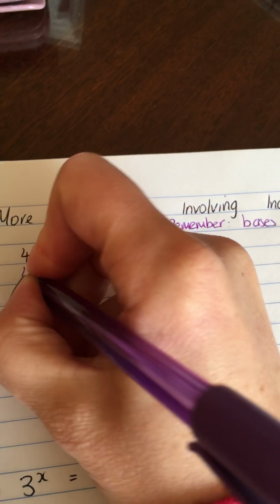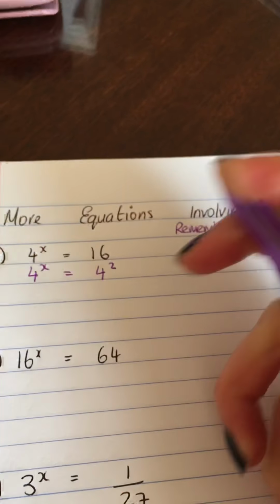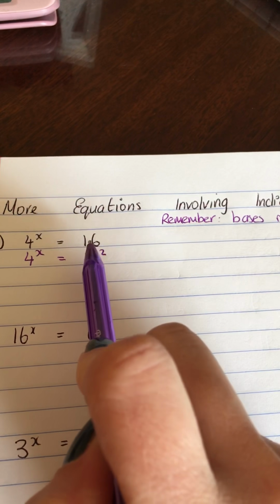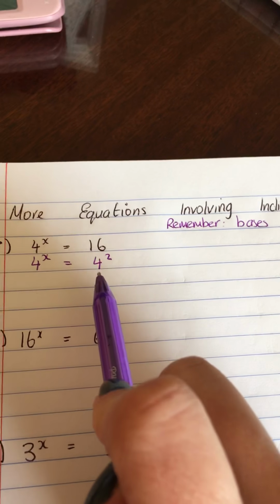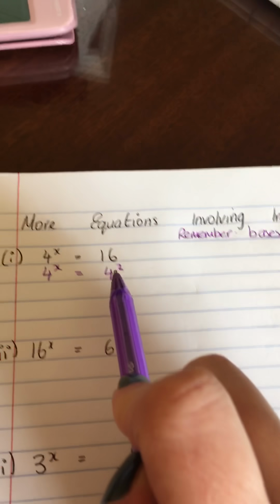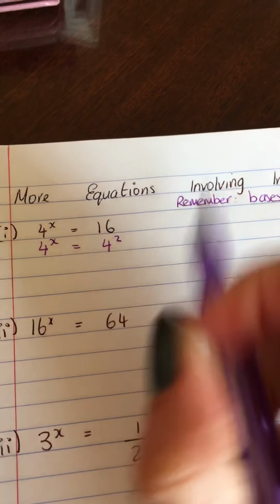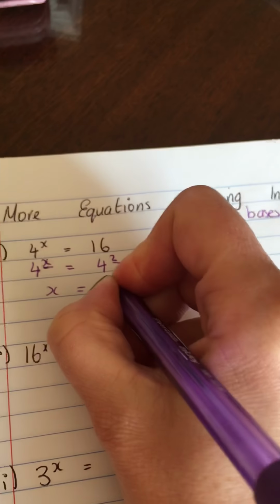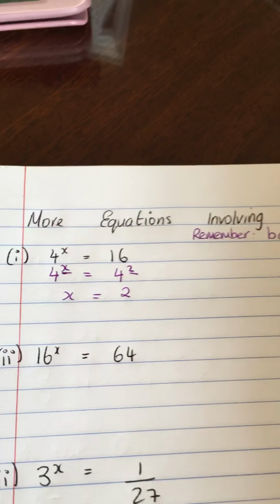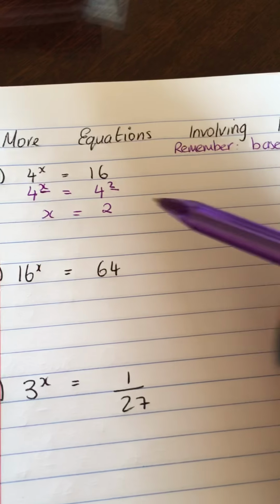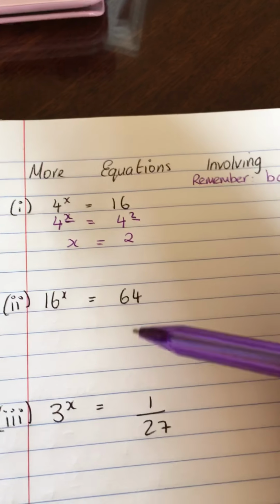This one was base 4, so I checked to see if this one could also be changed to base 4, and it could. It could be changed to 4 squared. Now the bases are the same, so I can let the powers equal. I can say x equals 2. That's the extra step in these ones now, that we must make the bases the same.